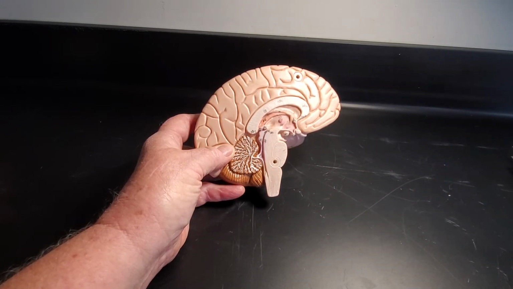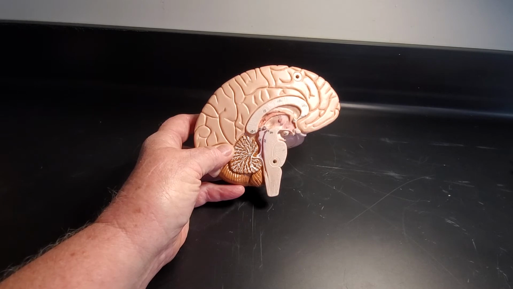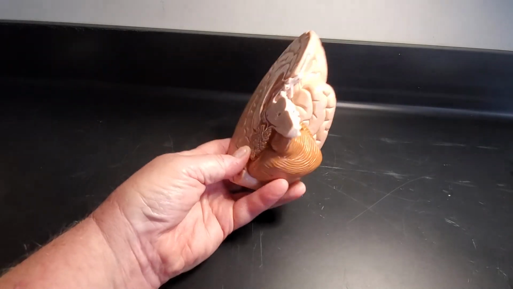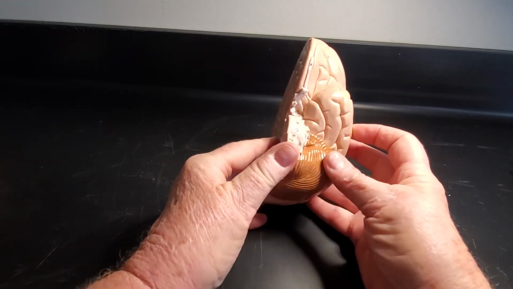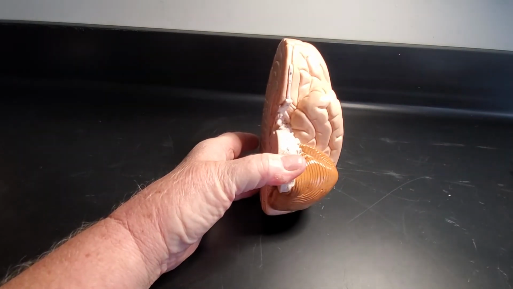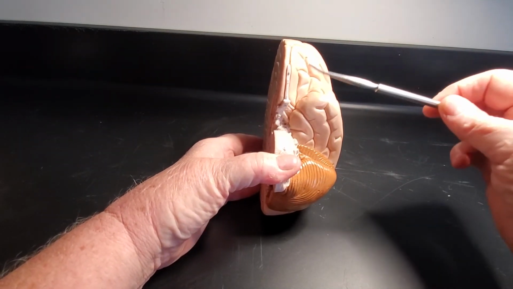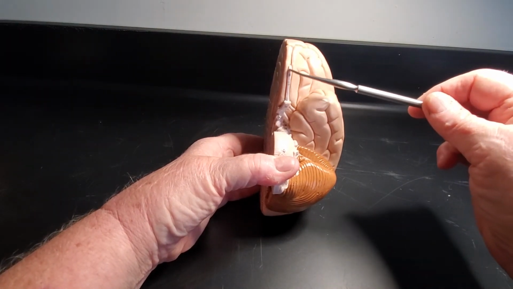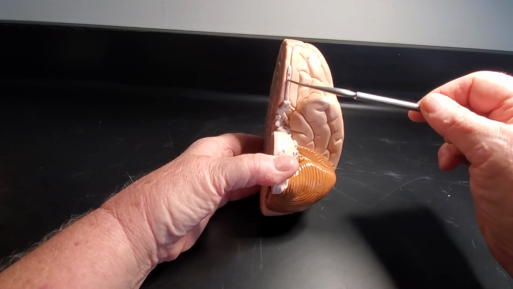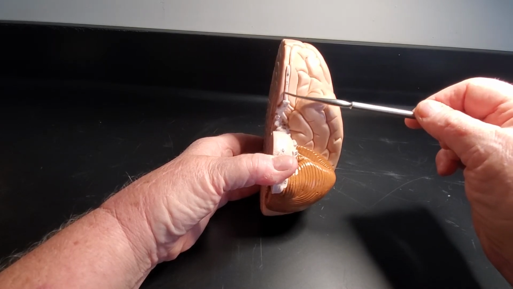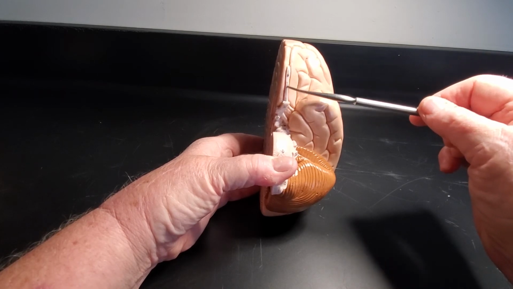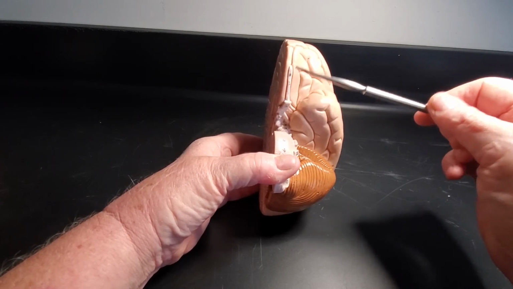The olfactory bulbs are best seen, well, you can see them in the sagittal view. I guess I'll turn it this way. Now you can only see one of them here. So this is the olfactory bulb right here. That's one olfactory bulb. You have two of them, one in each hemisphere. This is cranial nerve number 1, and this is responsible for your sense of smell, olfactory.